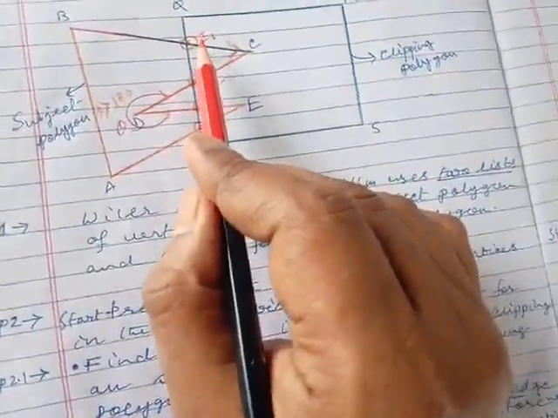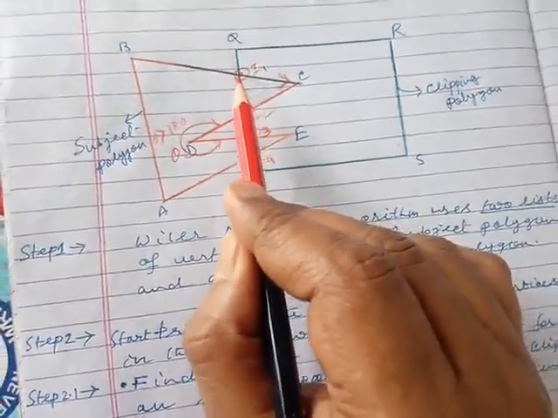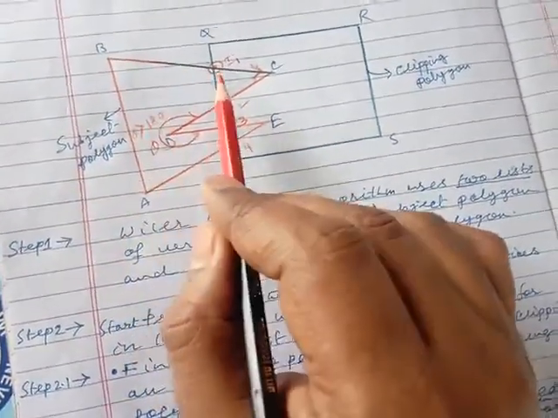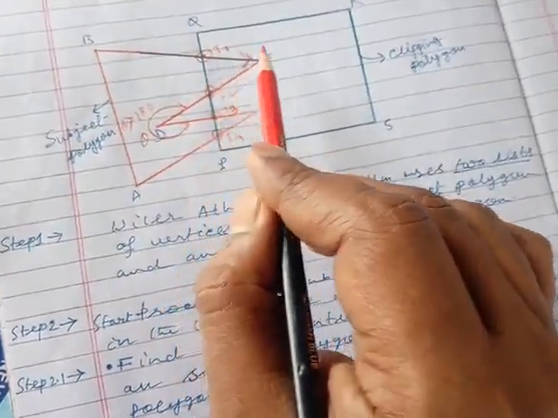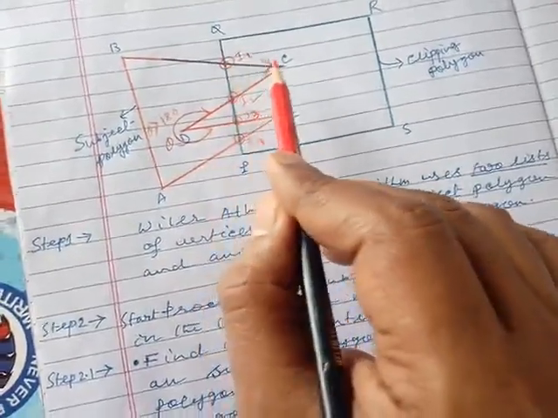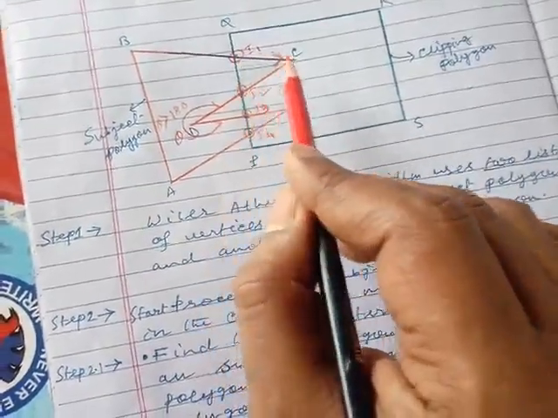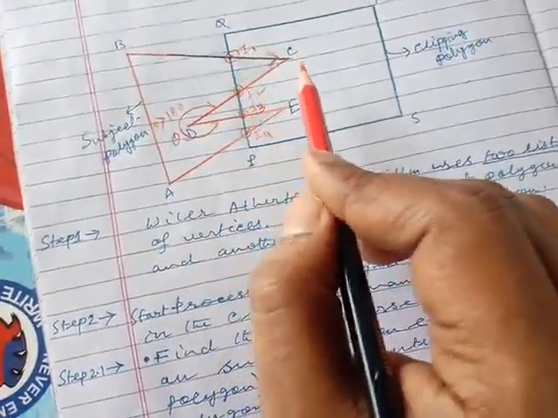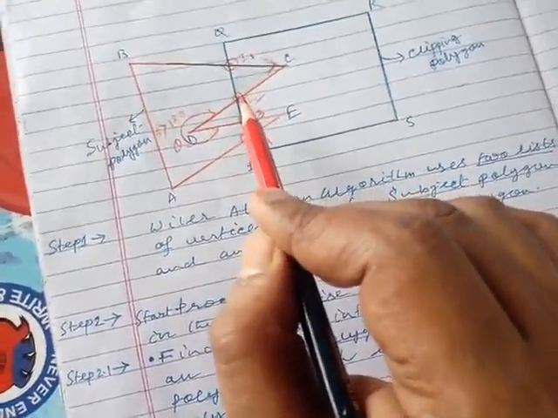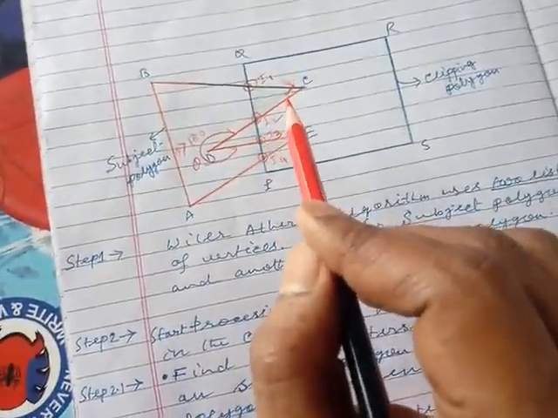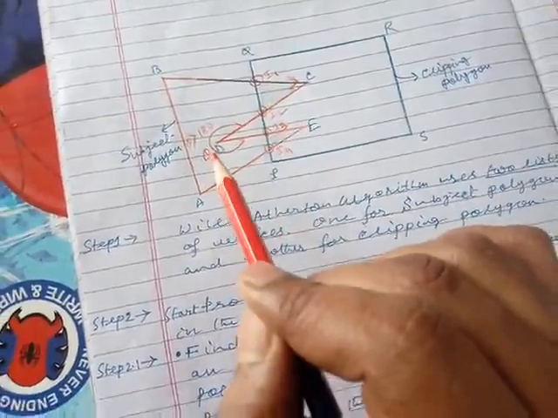So starting with the first intersecting point of an incoming edge of the subject polygon, we start following the edges in the clockwise manner, and go on storing the vertices till we find an intersecting point for an outgoing edge of the subject polygon.